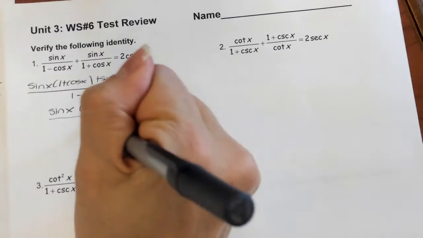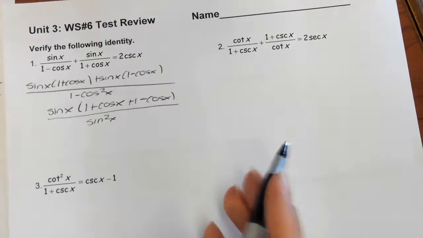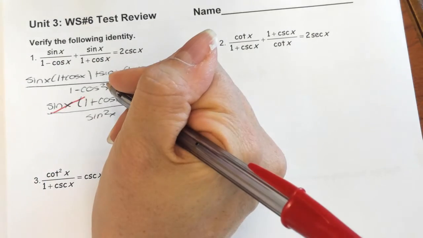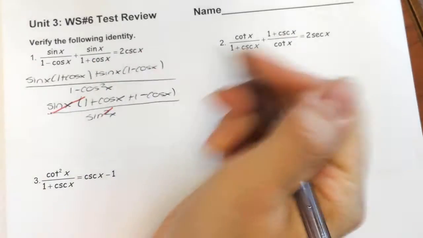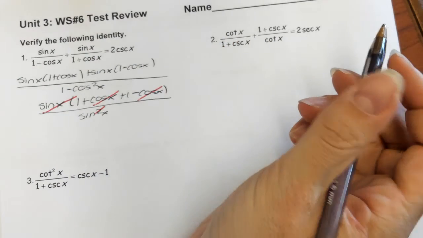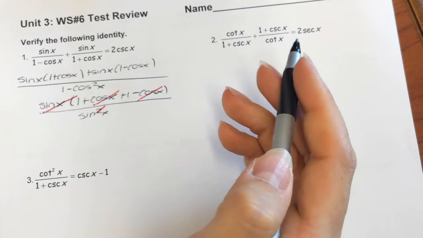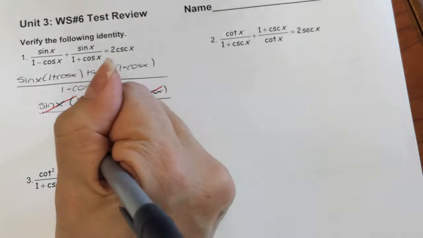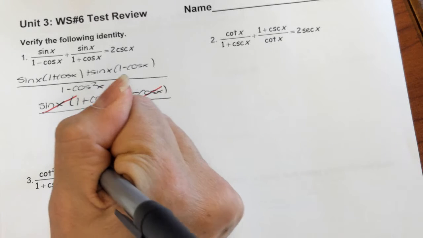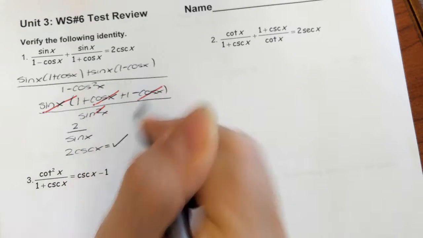And on the bottom, we're changing it to sine squared, which is our Pythagorean identity. Now I can cancel this sine with one of these. Cosine x minus cosine x is gone. And on the top, I'm left with 2, and on the bottom, I'm left with sine x, which is 2 cosecant x, which is what I wanted to get.